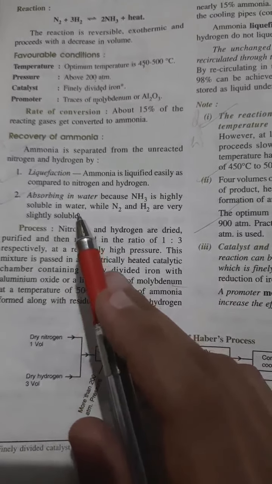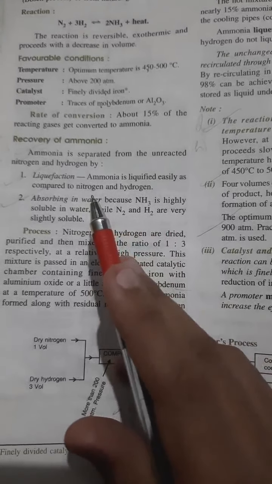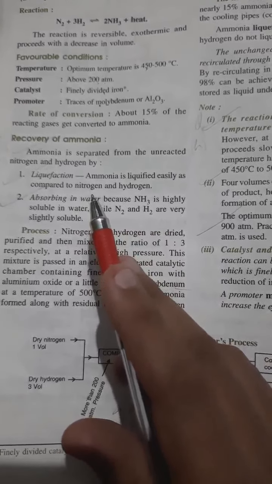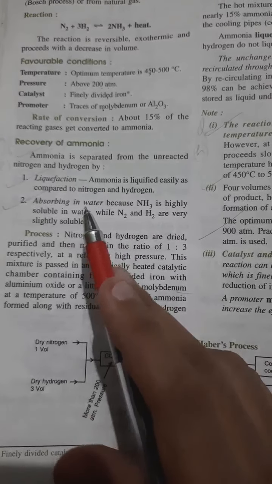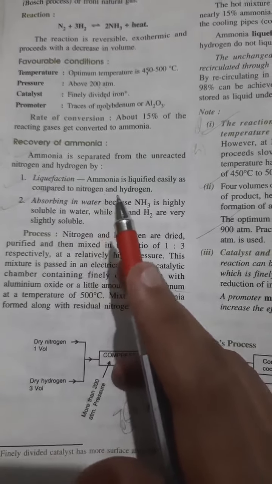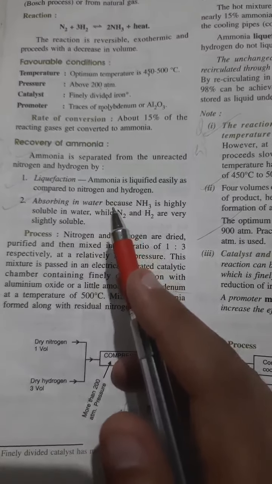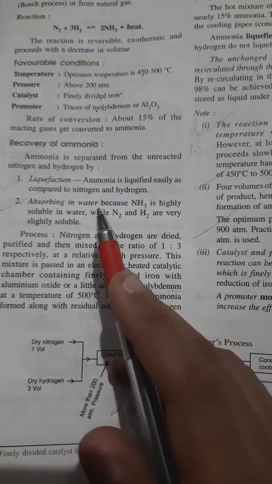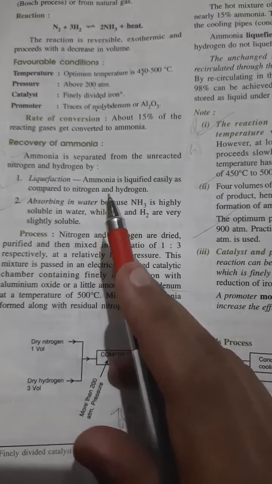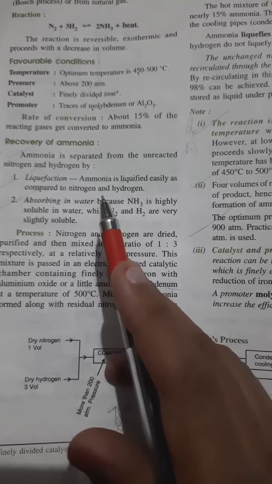And this recovery of ammonia is like this: liquefaction of ammonia is very easy as compared to liquefaction of nitrogen and hydrogen, but we are not going to liquefy it, because it is a reversible reaction. When we are preparing it with Haber's process, in reality it is a reversible process, and due to the large amount of heat involved in the reaction it gets reversed.